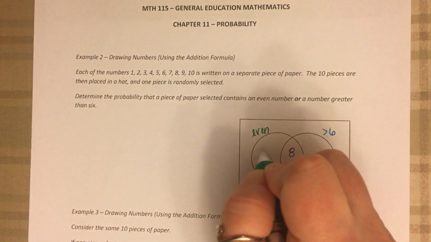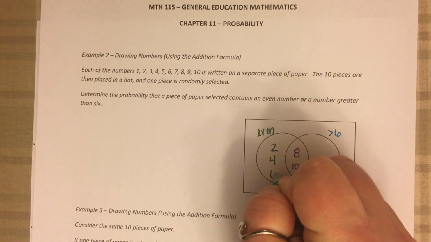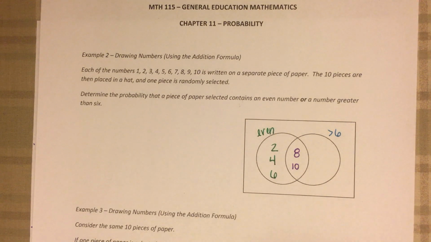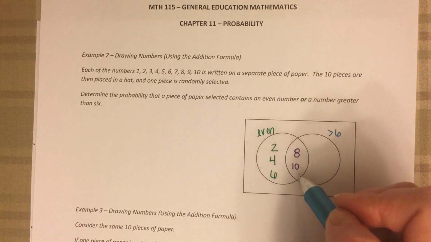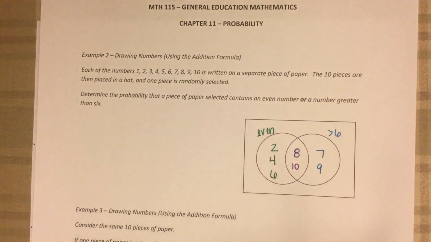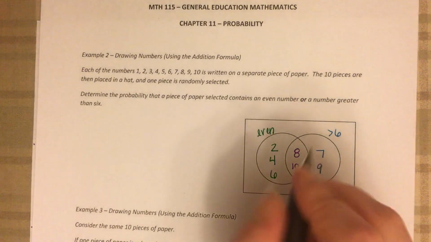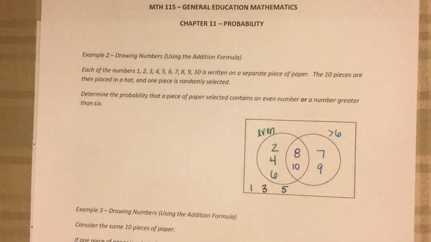Our other even numbers that we have left over, well, we still have 2, 4, and 6, so they're going to go over there on that side. Our numbers that are greater than 6, we've already used 8 and 10, so we want to use 7 and 9. Right? And anything that's left over that we haven't used, we're going to put that outside in our universal set. So we're going to have a 1, a 3, and a 5 left over.